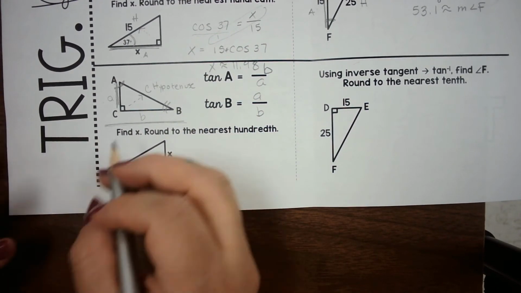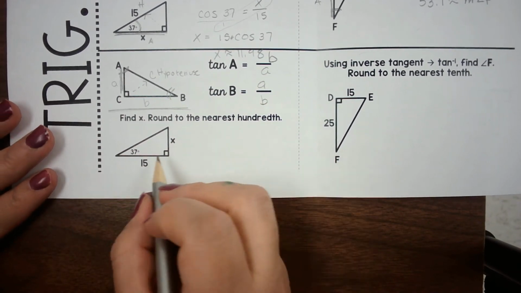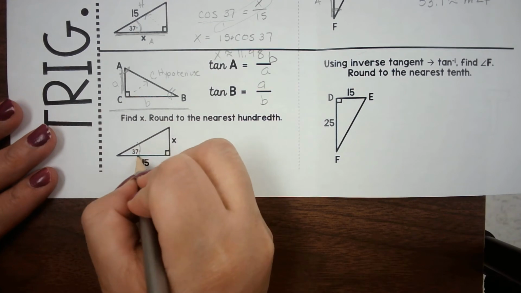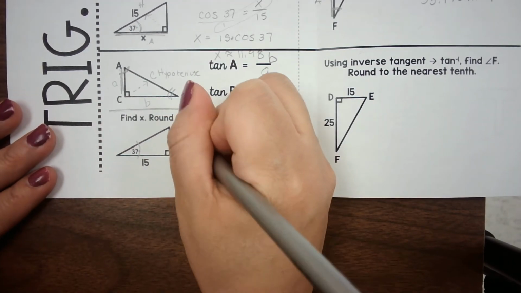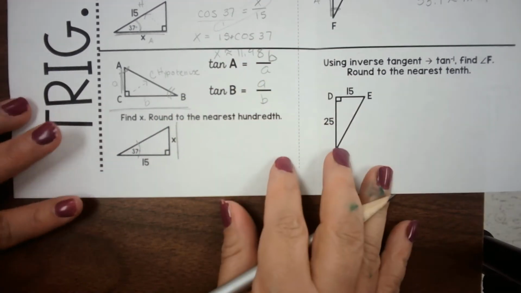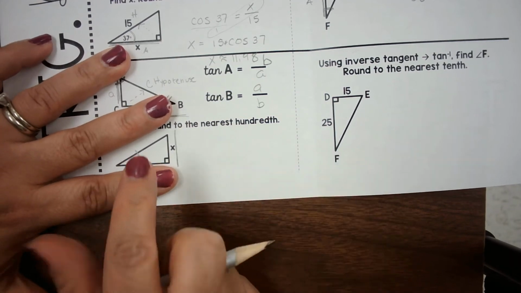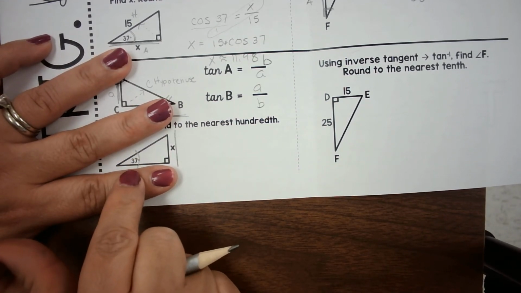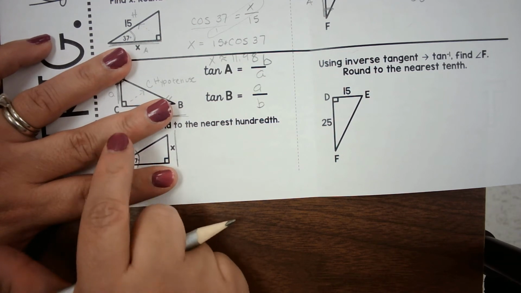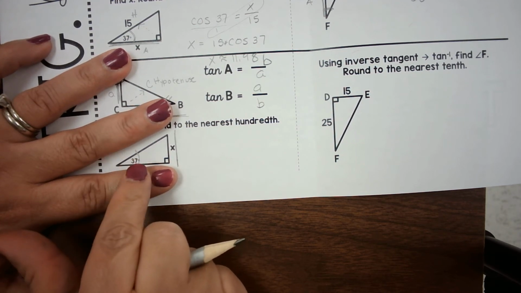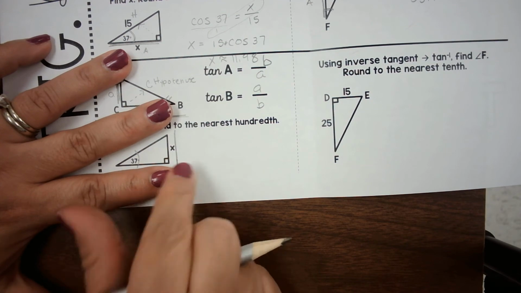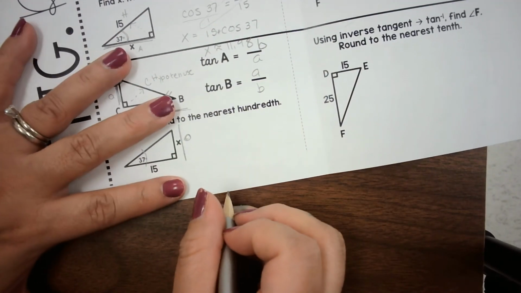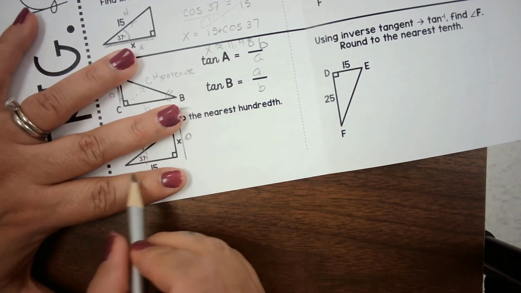All right, so what does it look like on your homework? It looks like this. Let's make sure which trig function we have to use. On this one, this is the side opposite. So why do I call it opposite? See my fingers right here? These are the two sides that create that angle 37. If it's not one of these two sides that create that angle, then it's called the opposite. So the side adjacent is the 15.